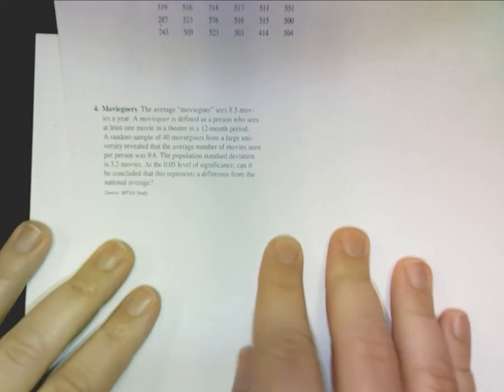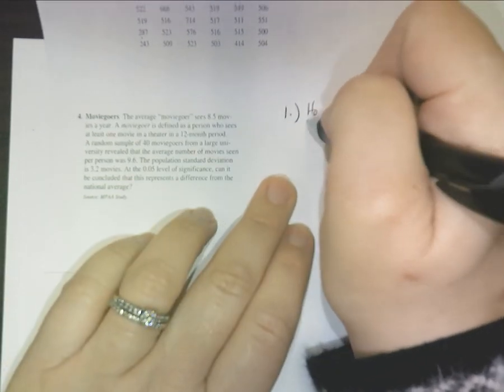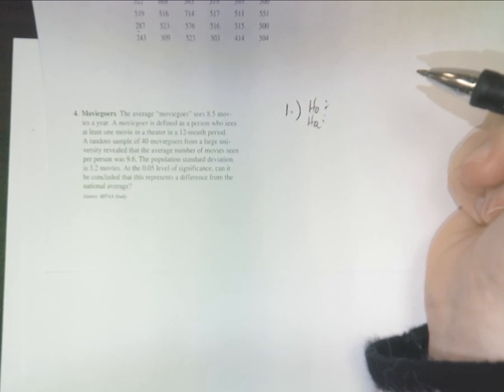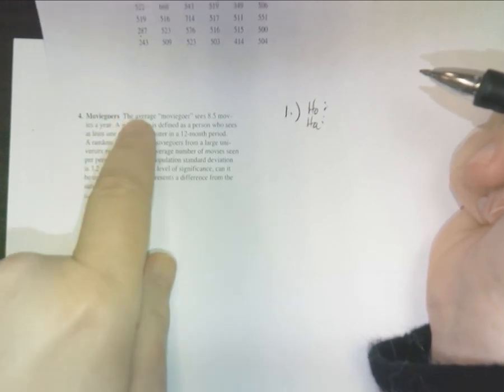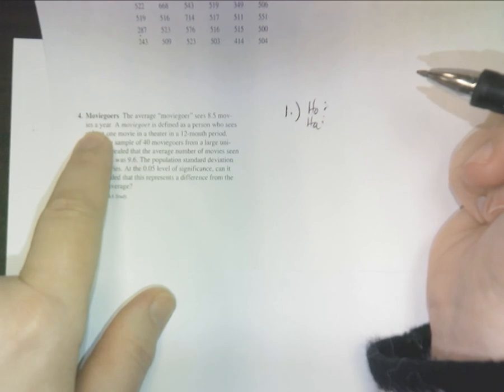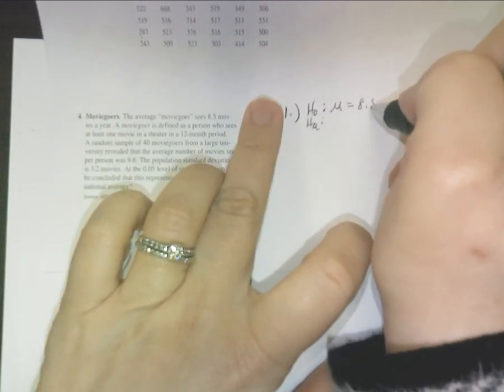Follow along. You're going to get this. You always do. Number 1, what's my H0? What's my HA? The average moviegoer sees 8.5 movies a year, so mu equals 8.5.